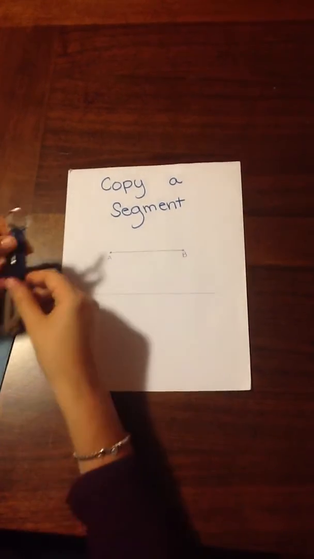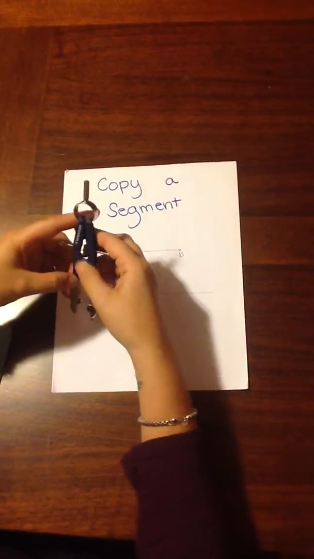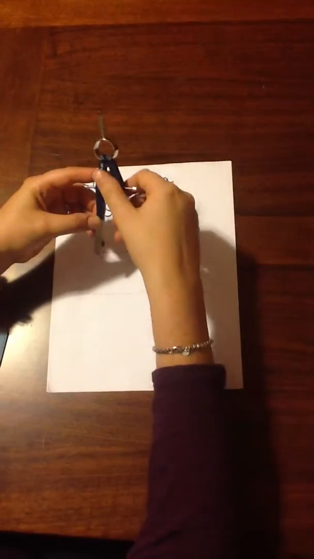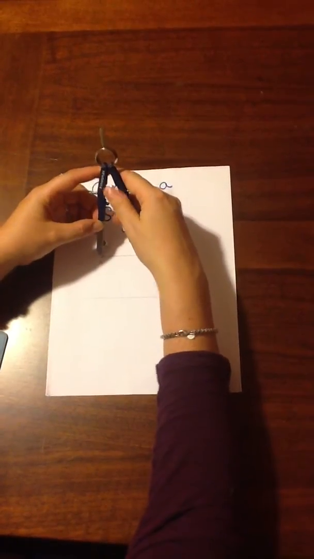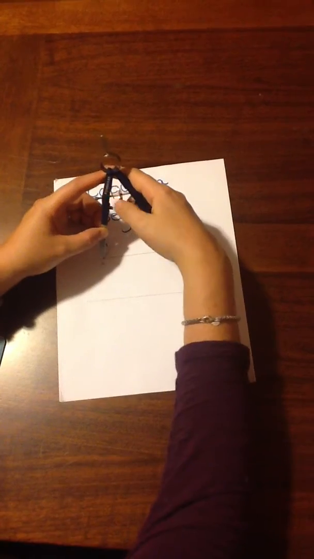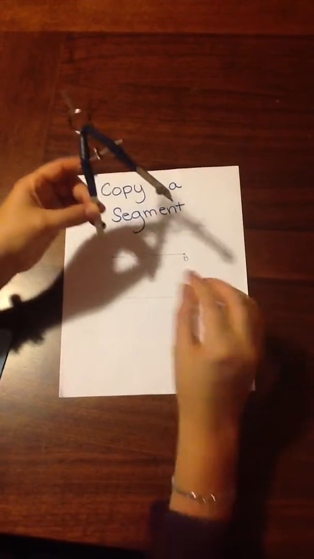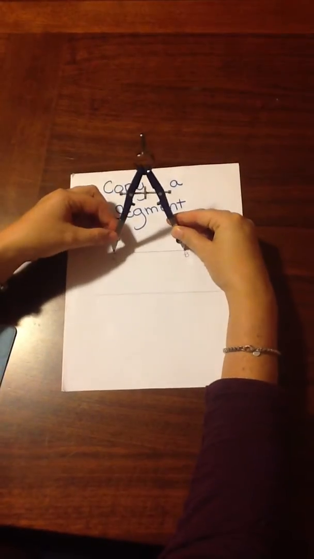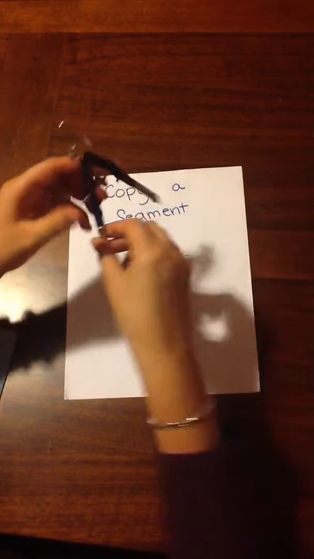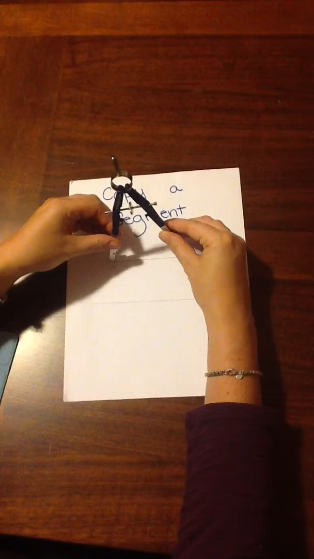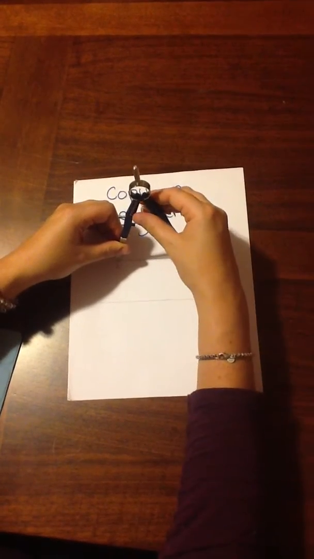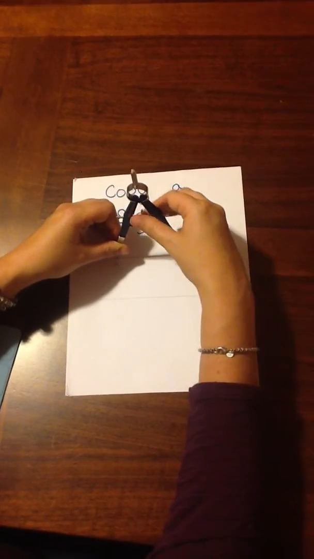The next thing you're going to do is you're going to take your compass and you're going to open it so that the pointed side is at one of the points. I'm going to put it on A, and the pencil side goes out to B. Now, if you had wanted to put the point at B and the pencil at A, that would have been fine as well.